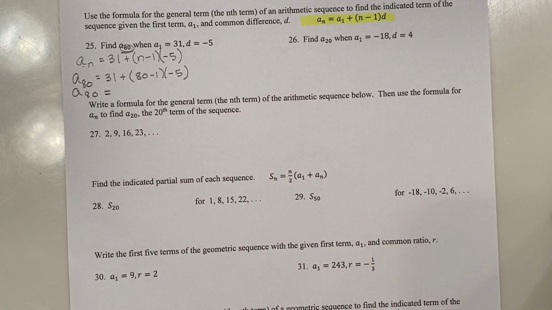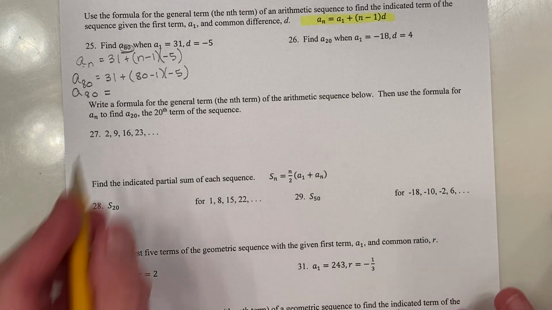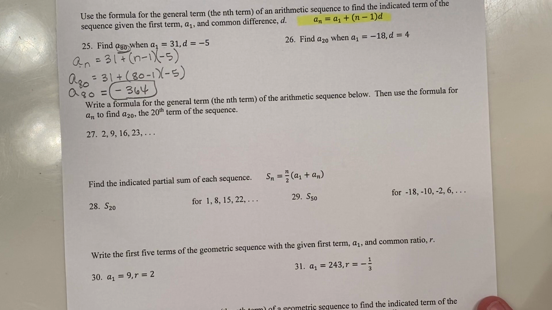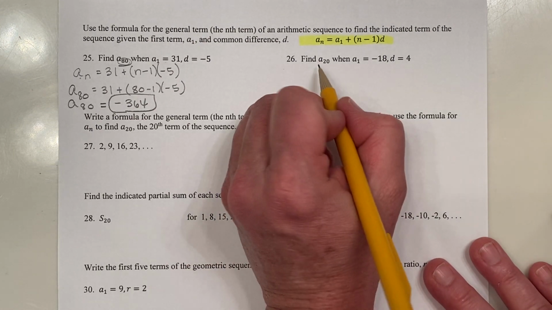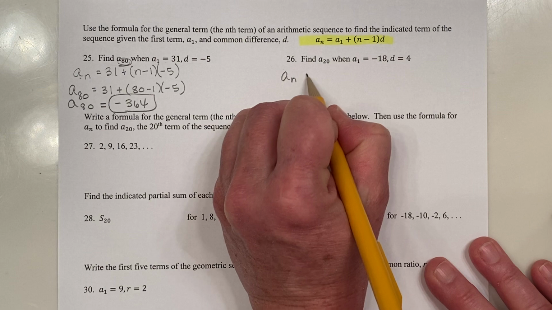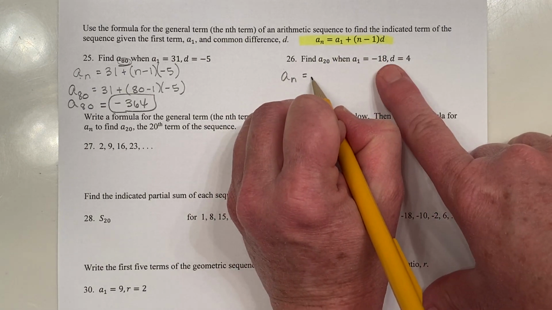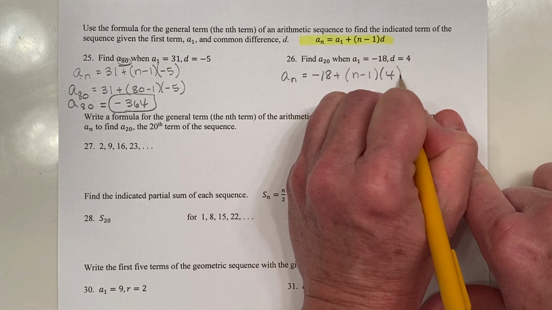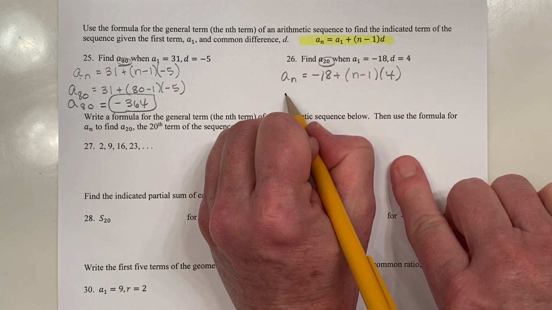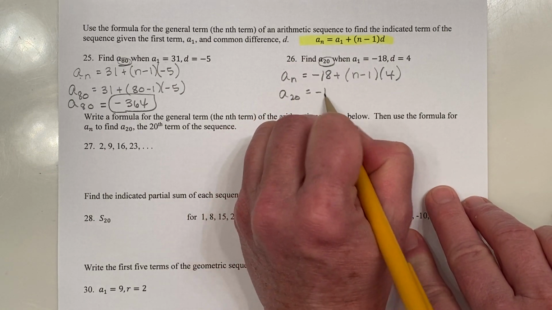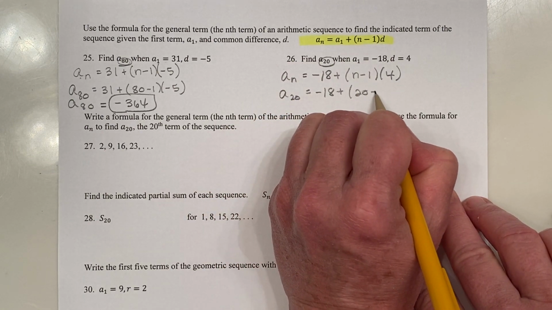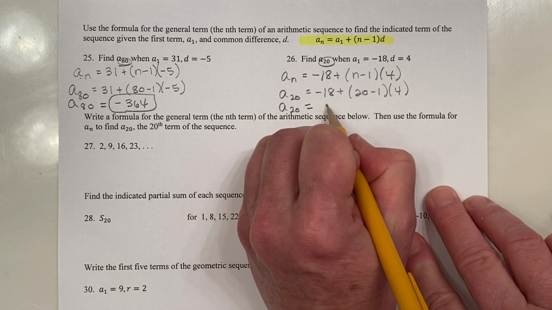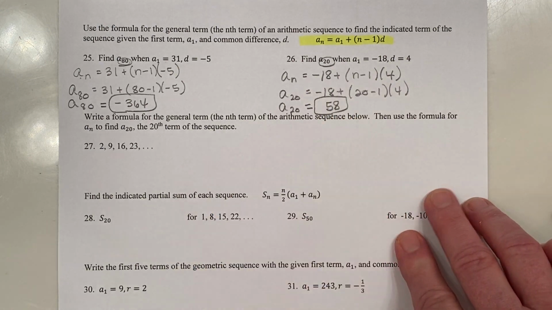All right, looks like straight calculator work, and I got negative 364. And just real quickly, same thing here. Let's customize the formula with the given. Now let's insert 20 for n. Do those computations, and I got 58.